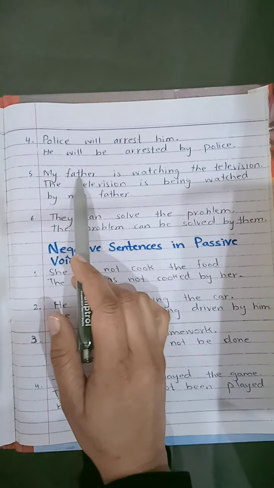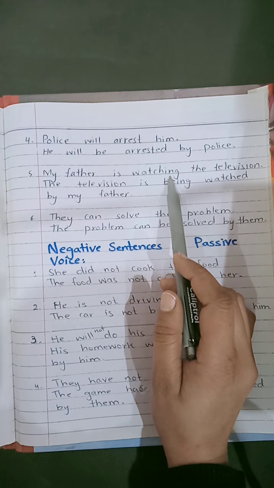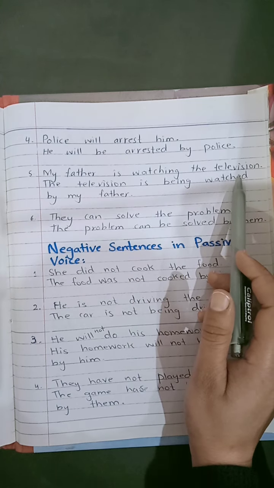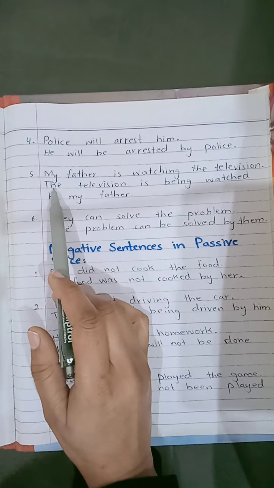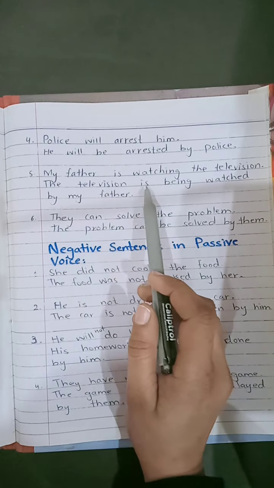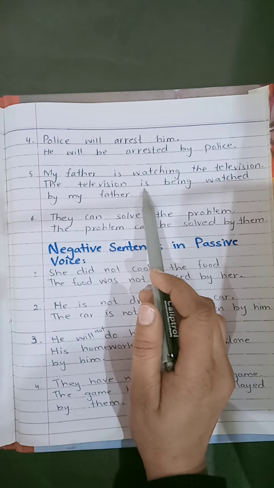My father is the subject of the sentence, is a helping verb. Watching is the verb, the main verb of the sentence. The television is the object of the sentence. The television would come at the start of the sentence according to the rules. Is will remain the same. Being would be added with is.